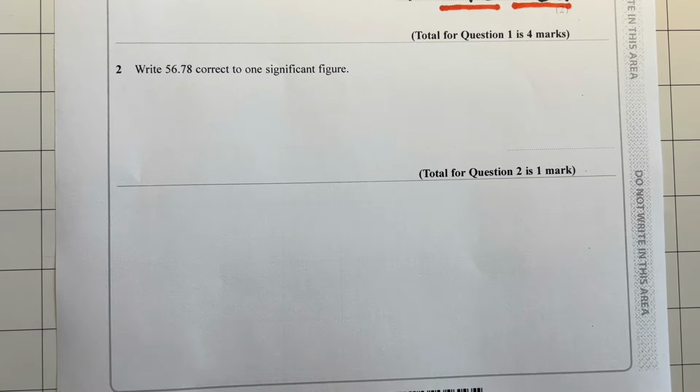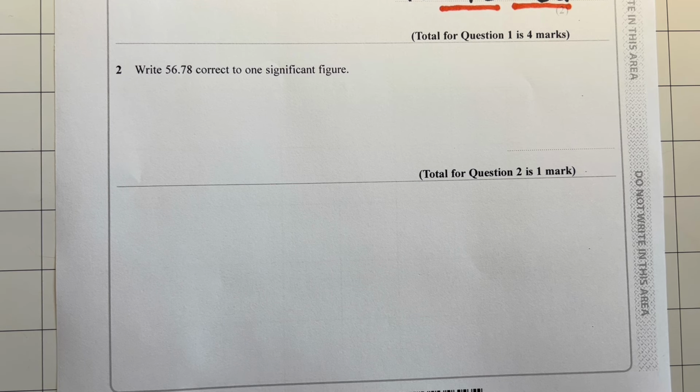This is question 2. It asks us to write 56.78 correct to one significant figure. Pause the video, attempt to answer the question, return to play the video to see the solution and where the marks are available. Welcome back.